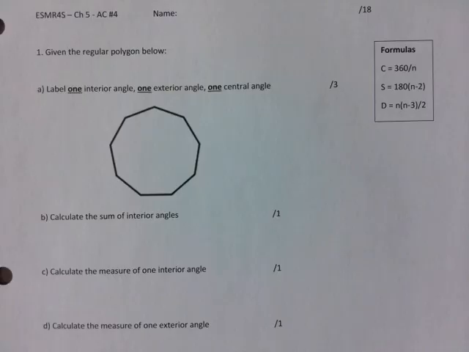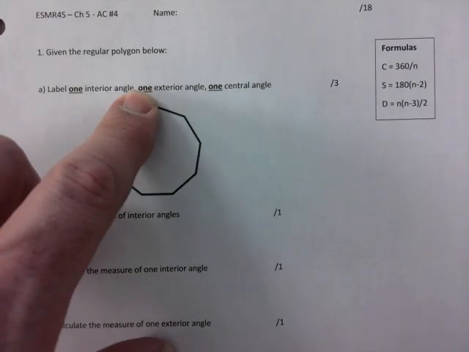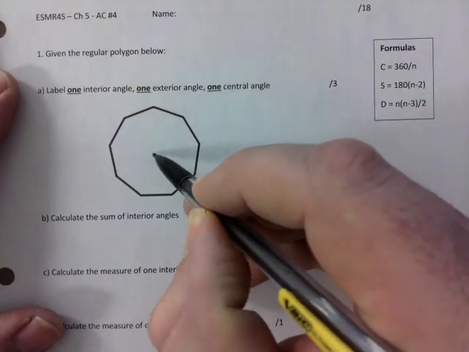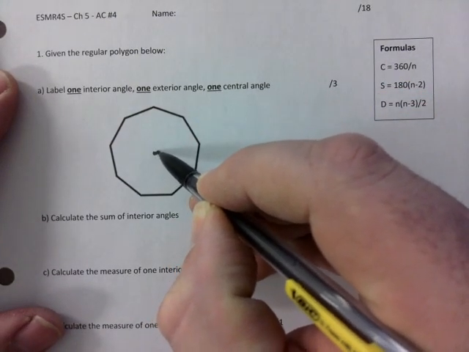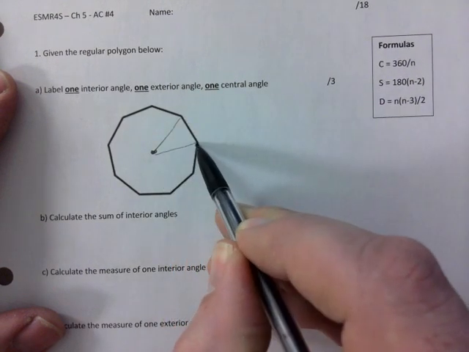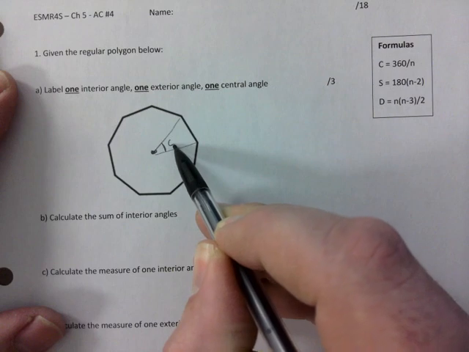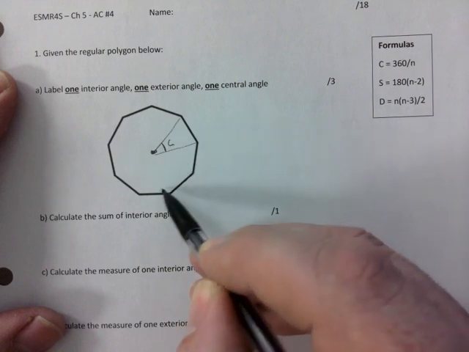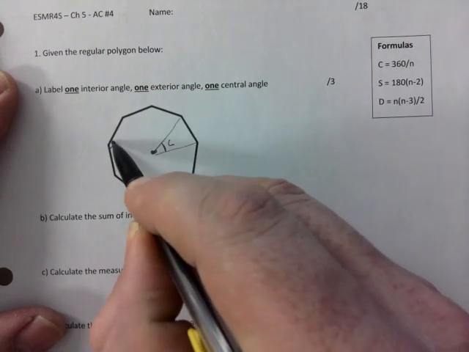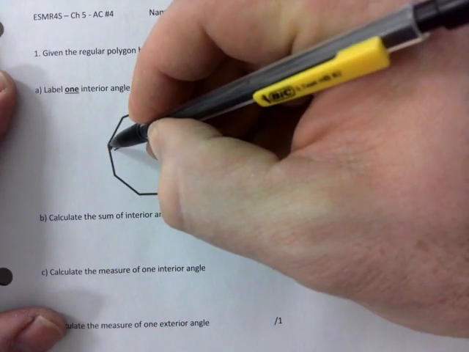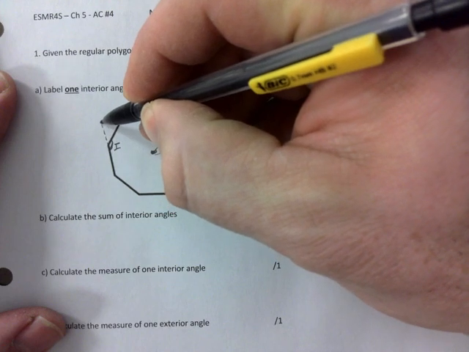I will essentially just show you the key, except for the identifying or label one interior, exterior, and central angle. I'm going to start with the central. Let's go to the center and just do this. So that'll be one central angle. One interior, you could pick this one if you wanted to. Put an I there. And then the exterior, I'm just going to extend that side.